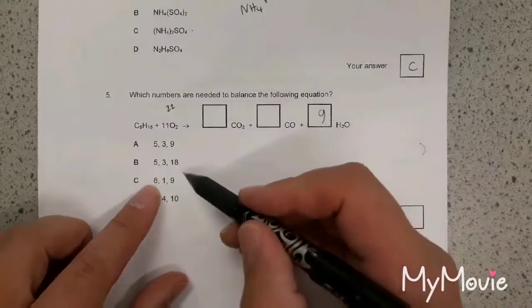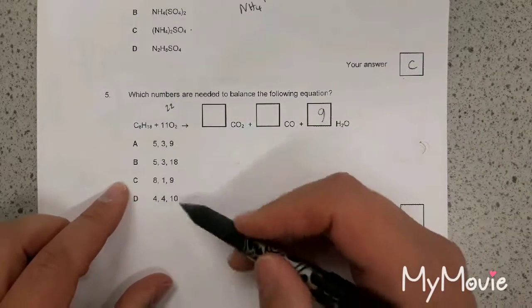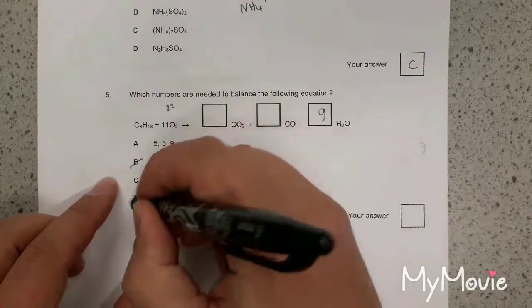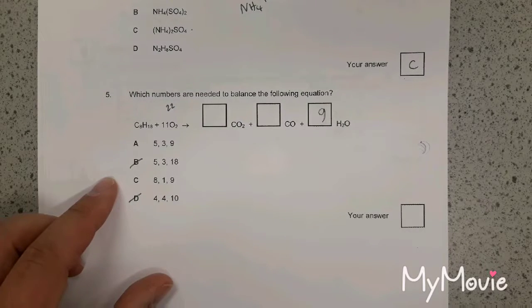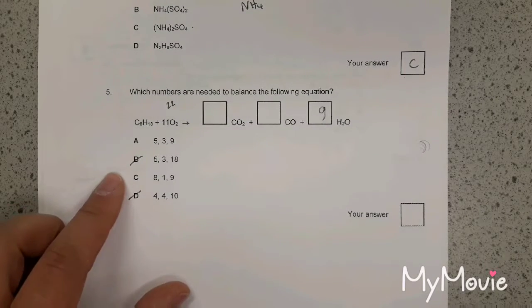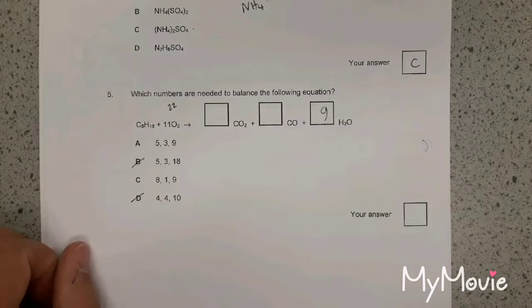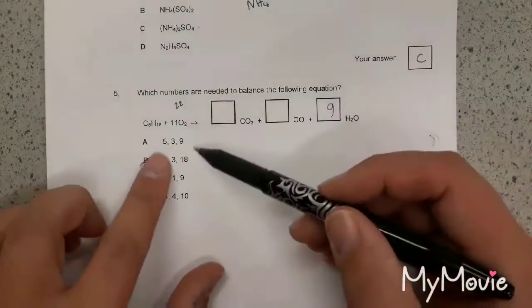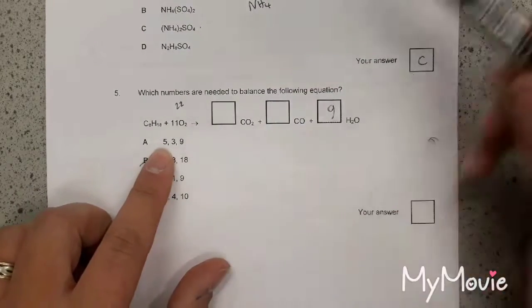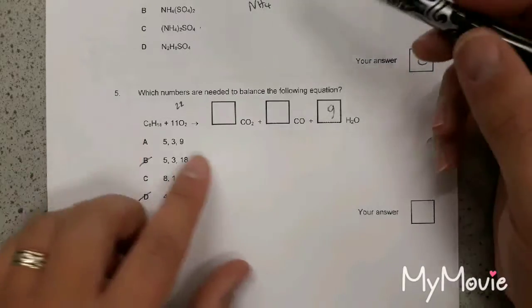What that does now is reduce your options. With 9 waters, it can only be A or C. So here you've now got a process of elimination. You can try both of them and see which one fits. So we try the 5, 3, 9 first of all. Let's have a look at what happens to that one.